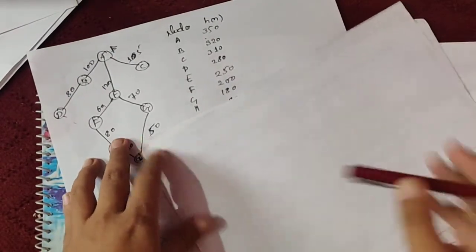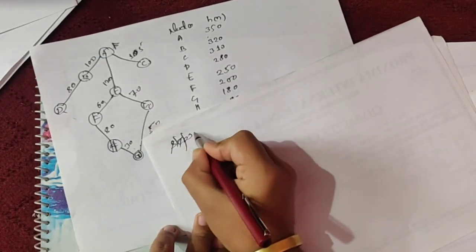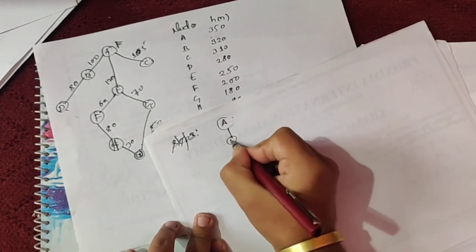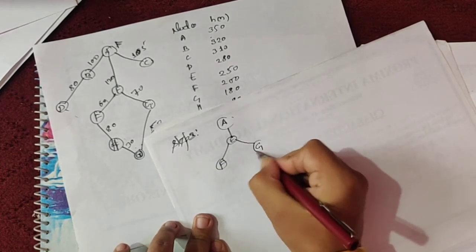Node E is explored. So step 3, A to E, and E is explored to F and G.